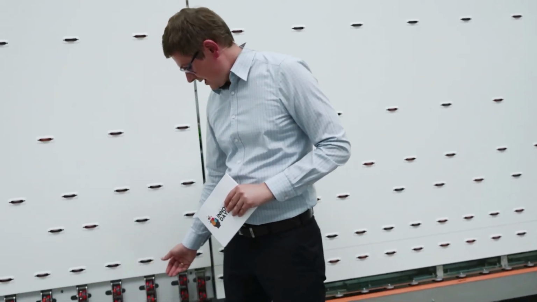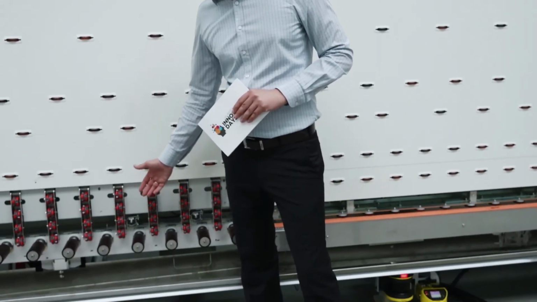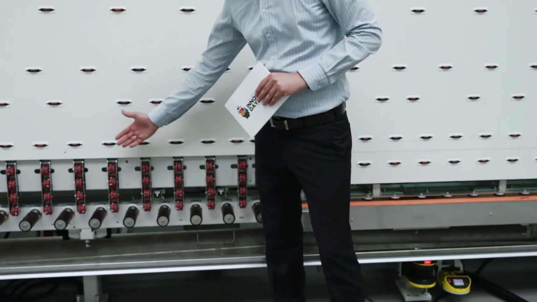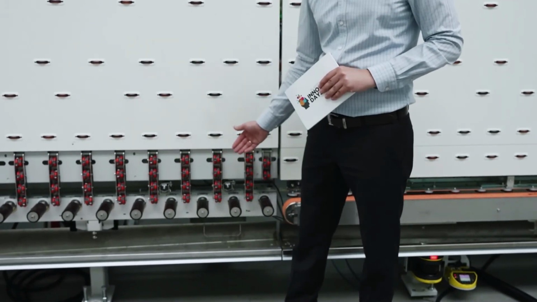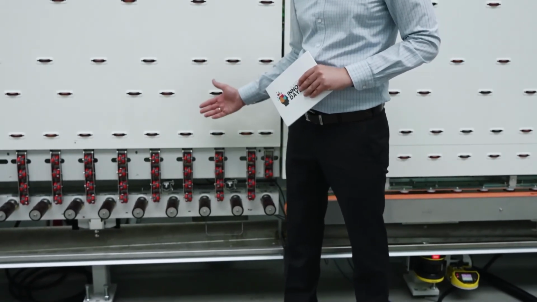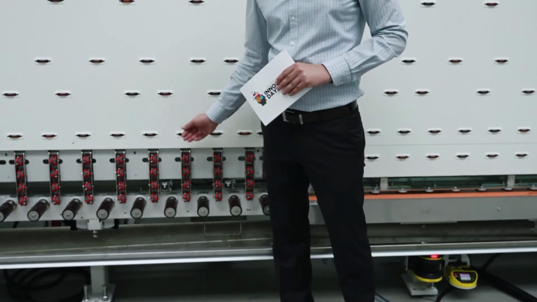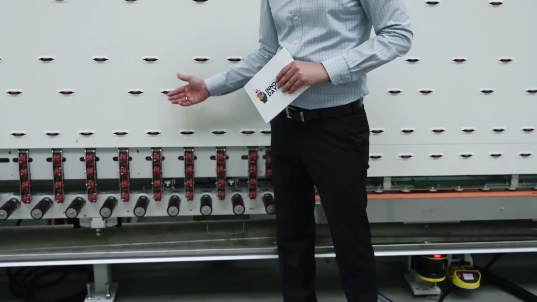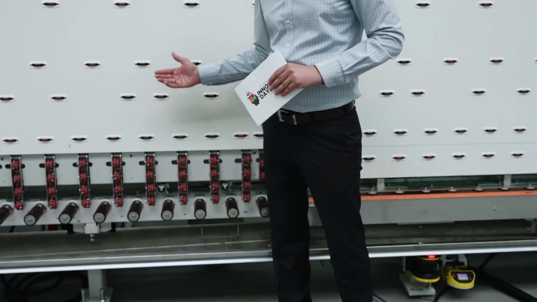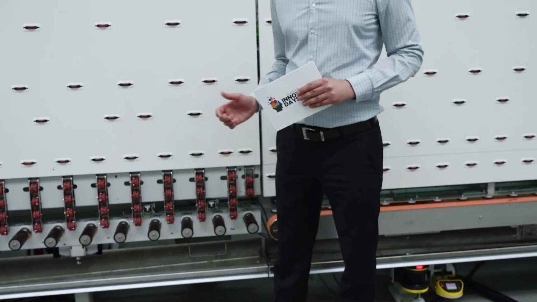Imagine if your IG line is maybe 50 or 60 meters long, you have many of these transport rollers. And after a while, you will see that there is a difference if you run a sharp glass edge over them or a glass edge which is erased. Because then the wear is much more reduced at the end.